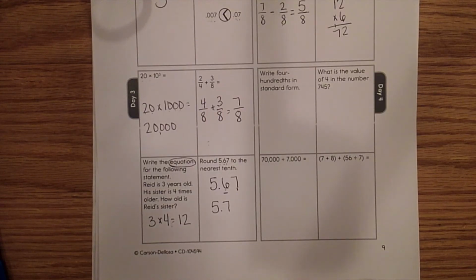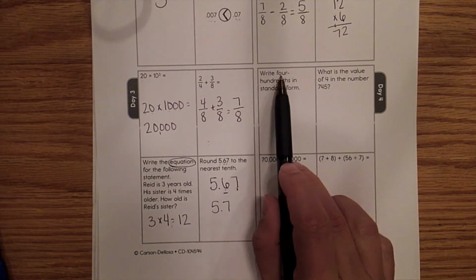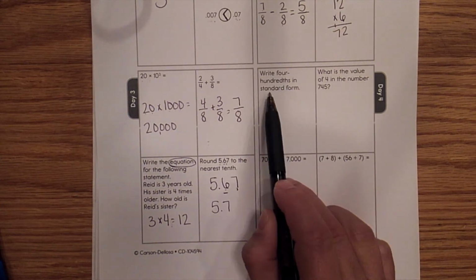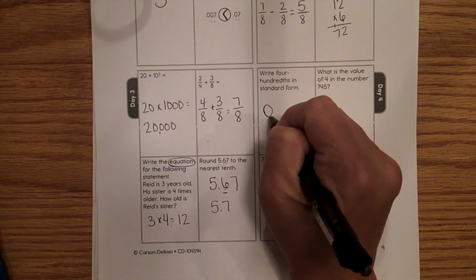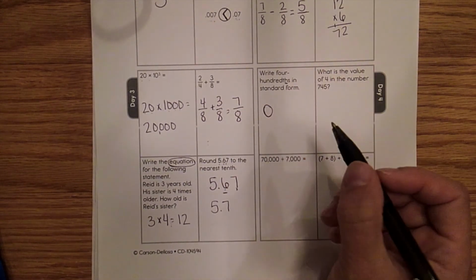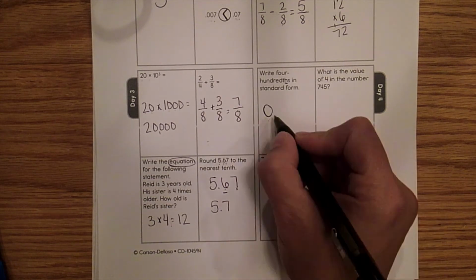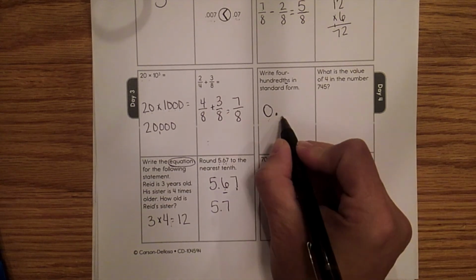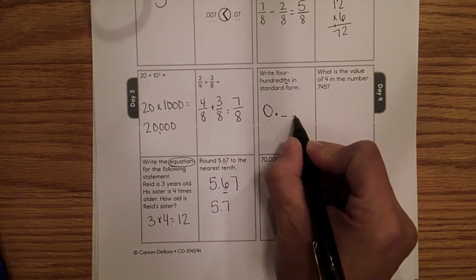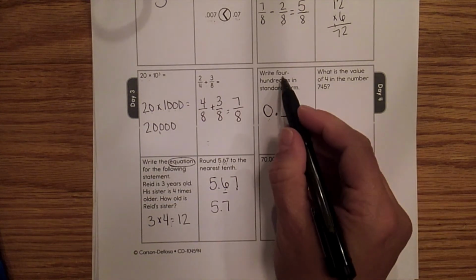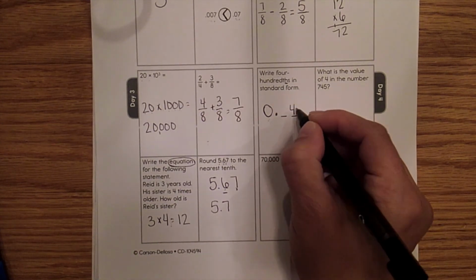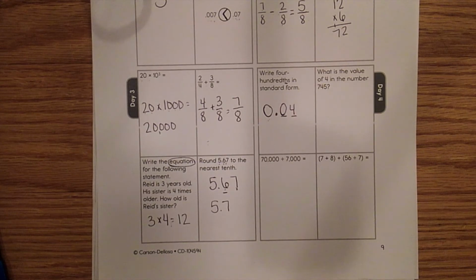All right, guys, last day, day 4. Write 4 hundredths in standard form. So I hear hundredths, so I know fraction. I know decimals. I don't hear the word and, so I know that there's no whole number. This is tenths. This is hundredths, and I only have 4 of them, so I need to fill in with a 0. There's my standard form.